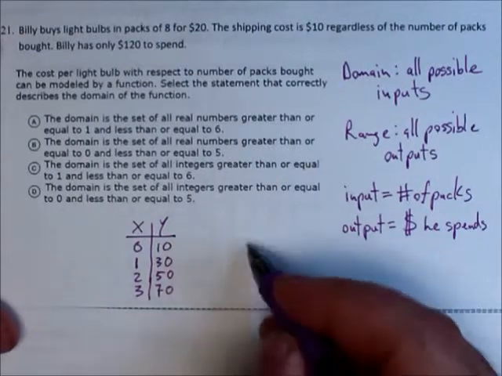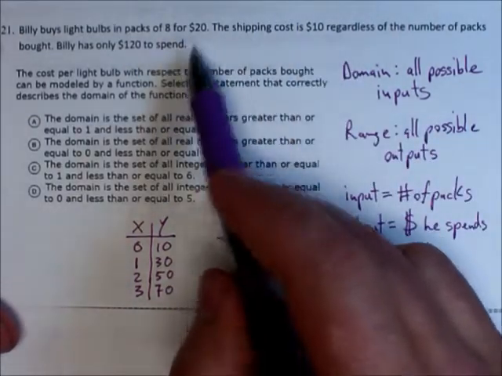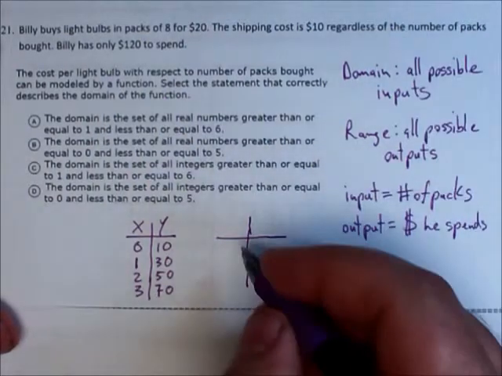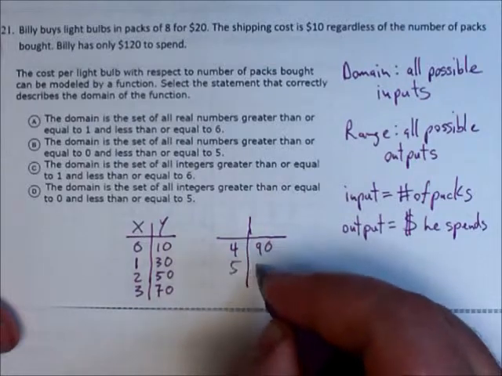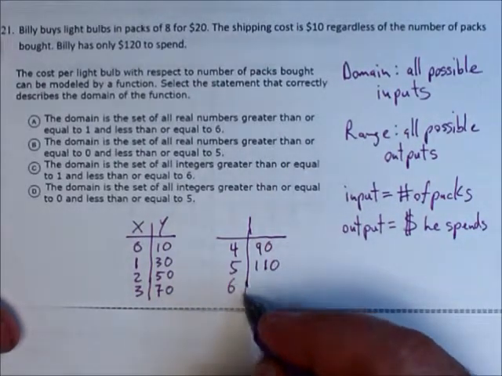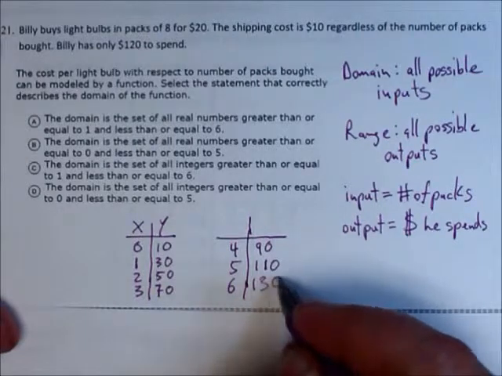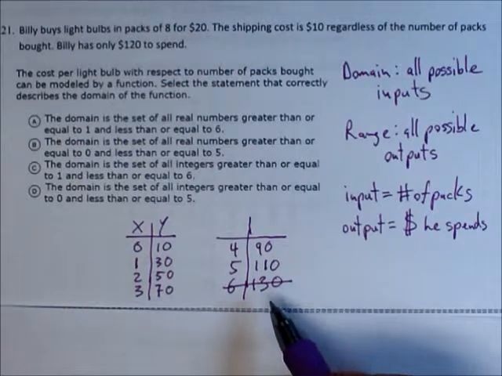I'm going to keep going because I want to know how many can he possibly buy, because he has a maximum of $120 to spend. So for 4, he'd be at 90, 5, he'd be at 110, and at 6, he'd be at 130. So this is not a possible input because it's going to put him over the amount.